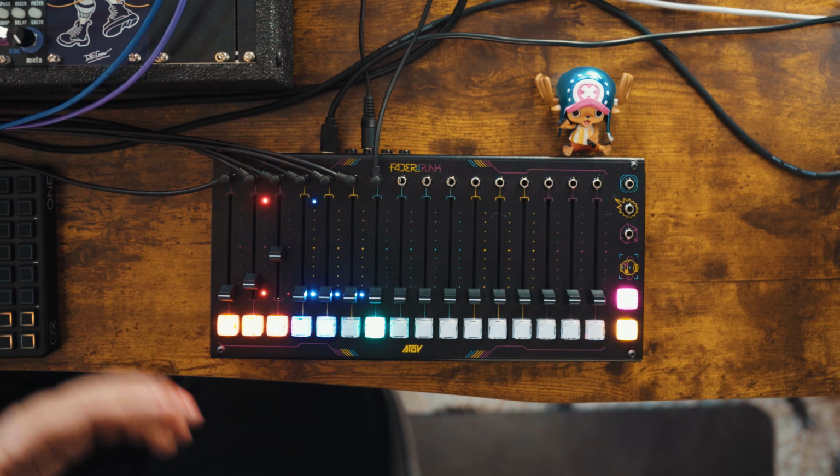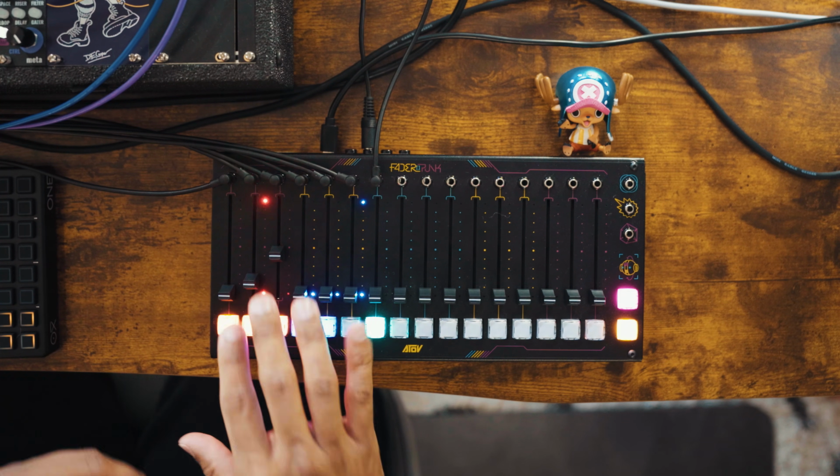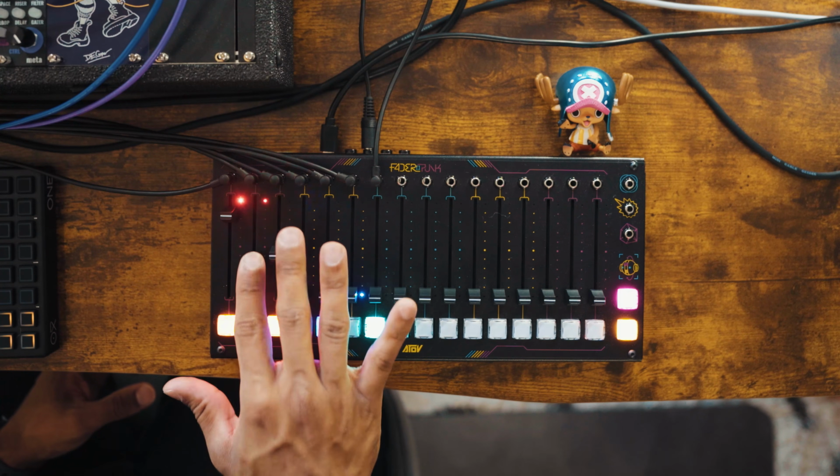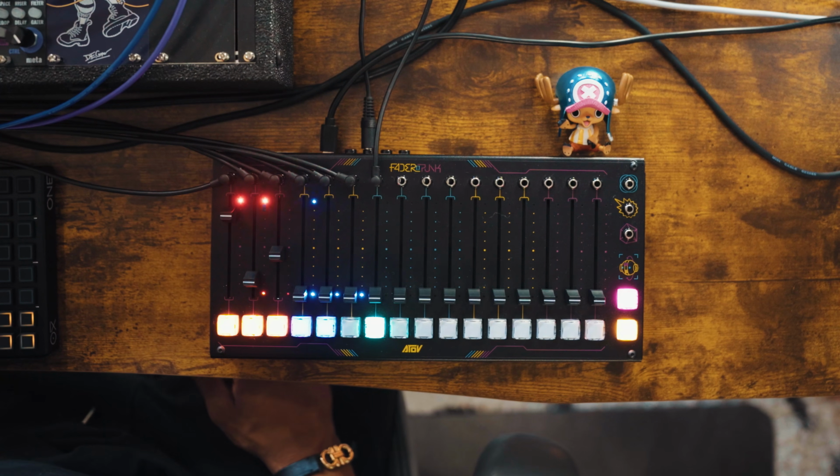I love that you can just reseed the entire sequence on the fly. It's so quick, it's so intuitive. And if we just give it a little bit of delay, a little bit of reverb, we start getting into some gnarly techno territory.